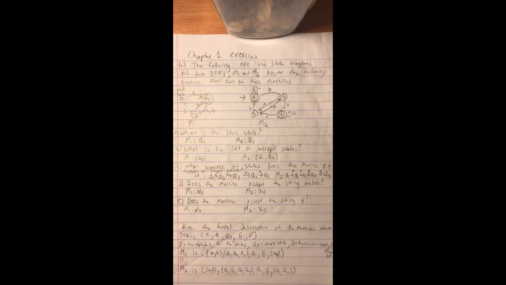And then for M2, same alphabet. The set of states is different because this one has Q4 in it. Same start state, same transition function. However, this set of accepting states also has Q1 and Q4 because there's 2.